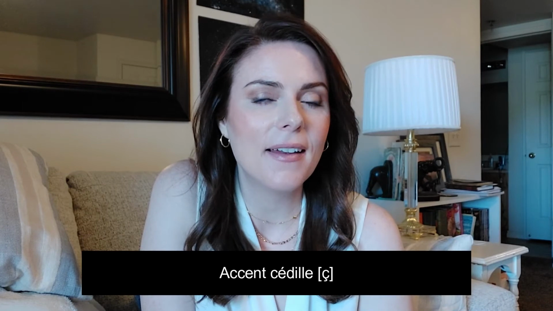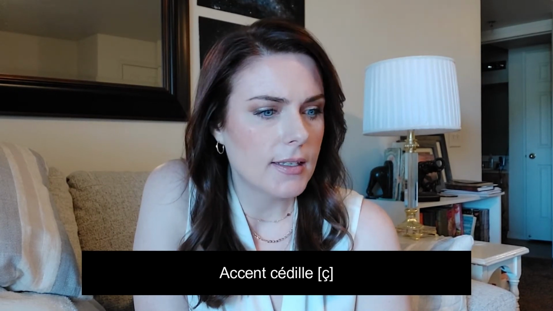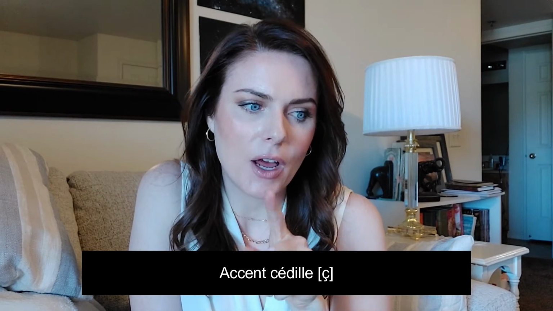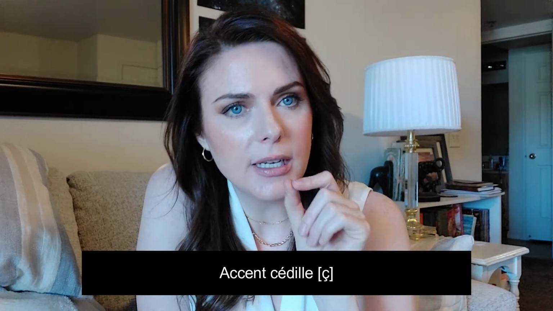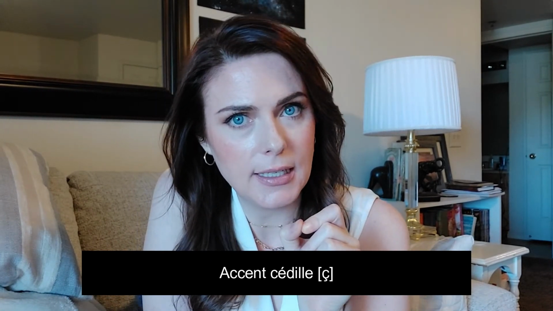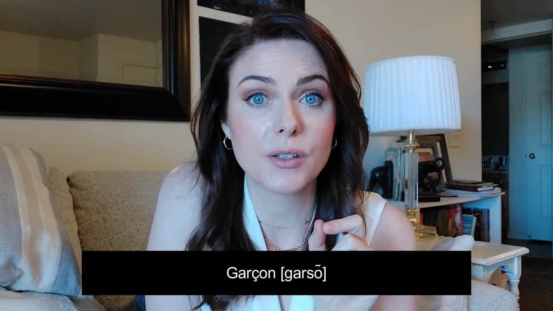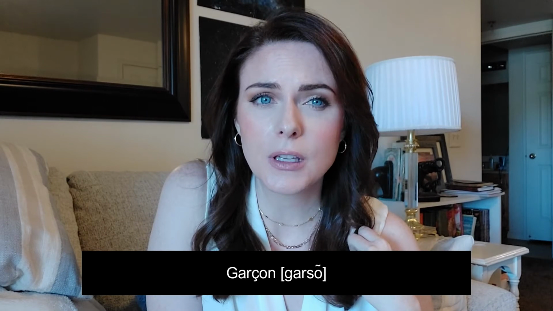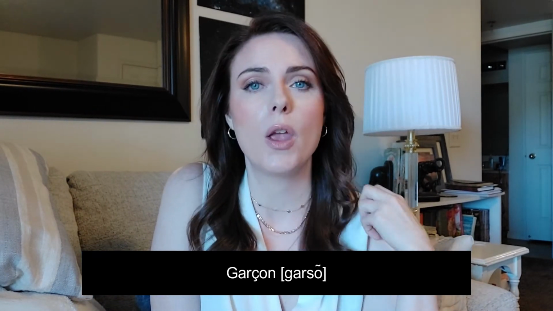Okay, let's talk really quick about the accent cédille. Now the cédille is just a little hook or tail added under certain letters. So when you see that little hook underneath the C in a word like garçon, that little hook tells us that the C is going to be pronounced differently from how we usually would if it didn't have that. So when you see that C, you're going to pronounce it as an S always.